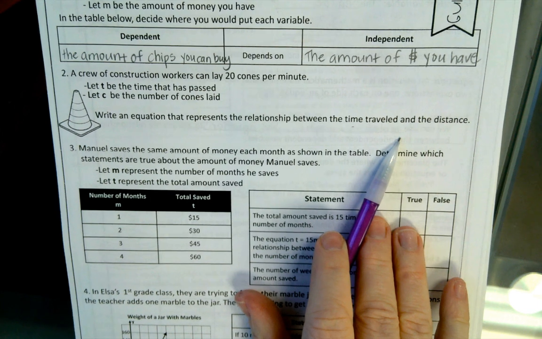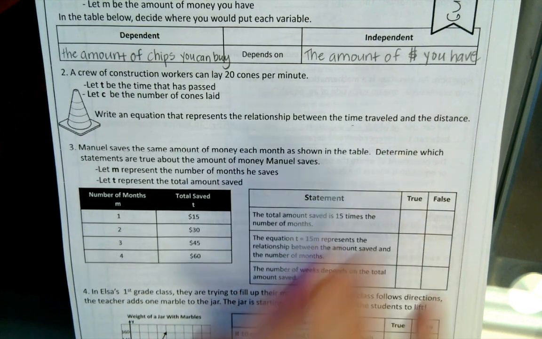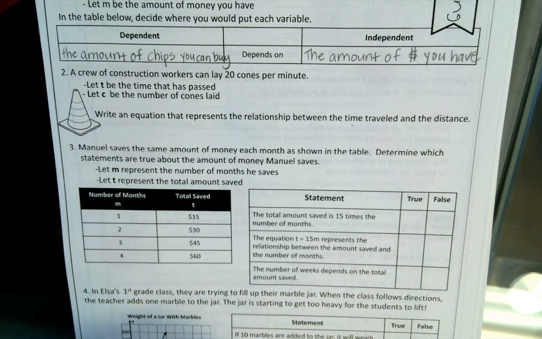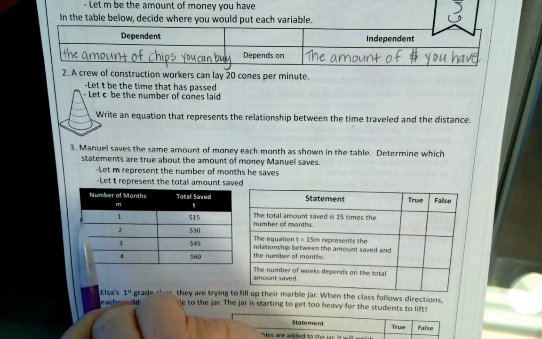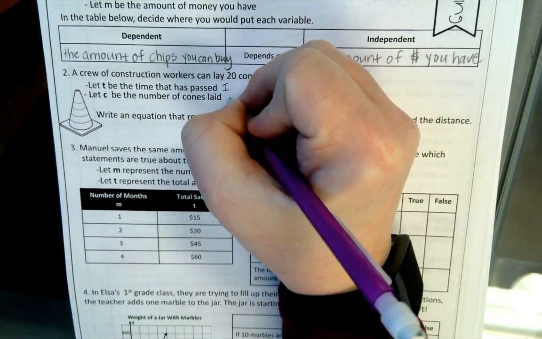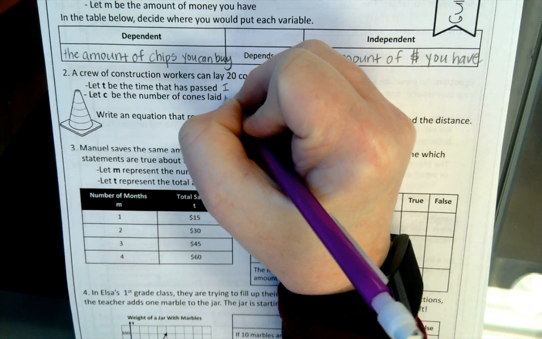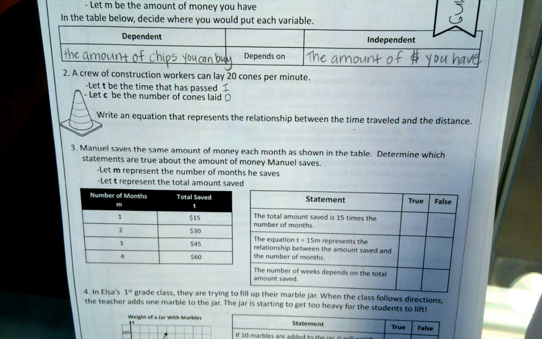Okay, so the independent variable in this example is going to be time. We can't change time. Okay, time is time. So I'm going to say this is my independent variable. And my dependent is the number of cones I can lay.